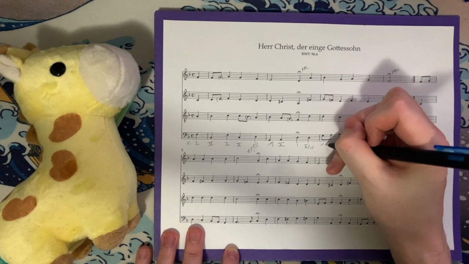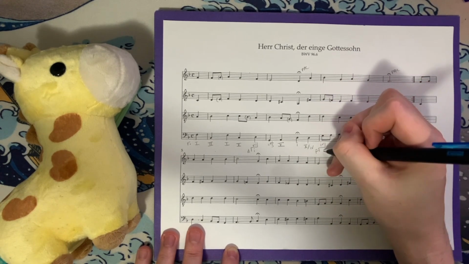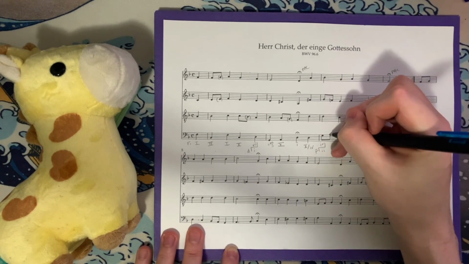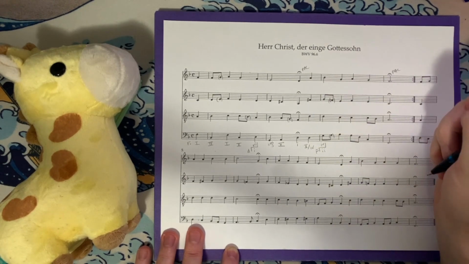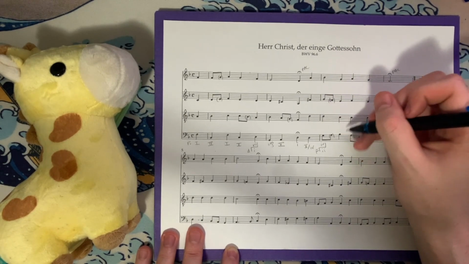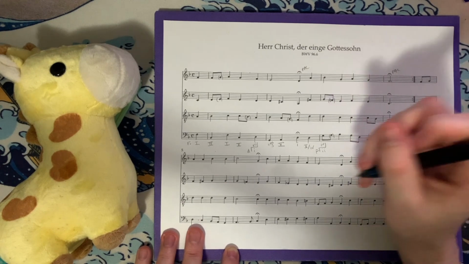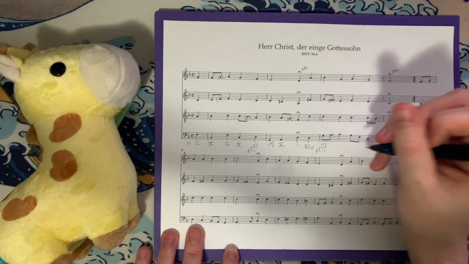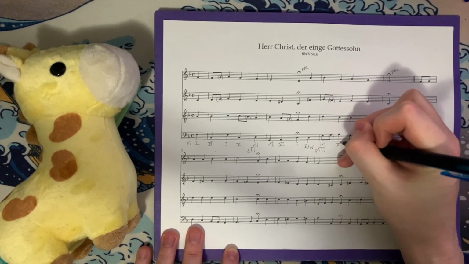Which coincidentally I also think is our 2 chord in the key of F major. We have some passing tones in the alto and the bass before we get B flat, C, E, and G. This is kind of an interesting progression. 2 in root position to 5, 4, 2.